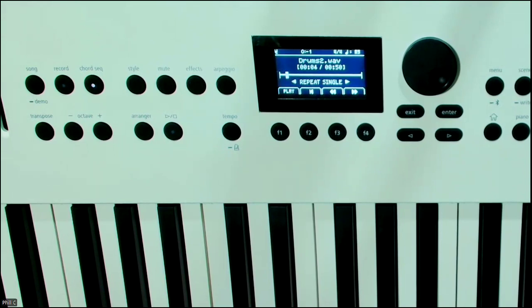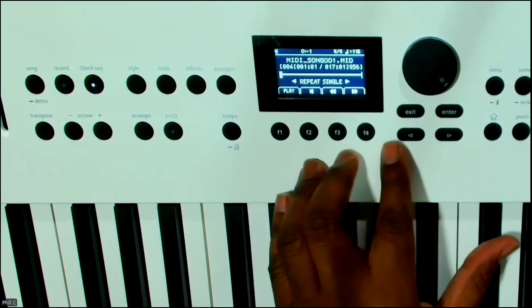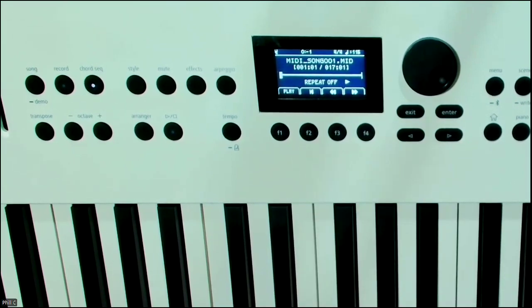Okay? Well, there you have it, my friends. The moment you pull it out, you can see the information is no longer available.